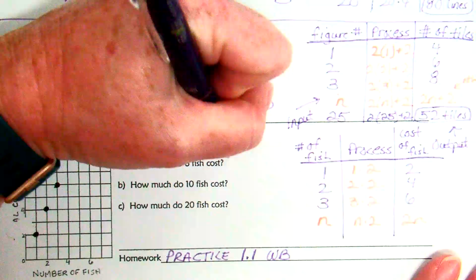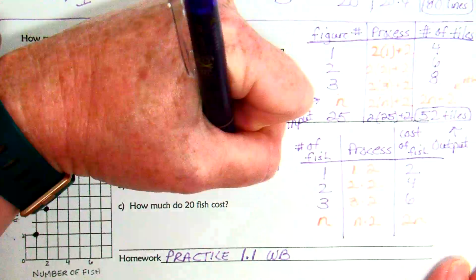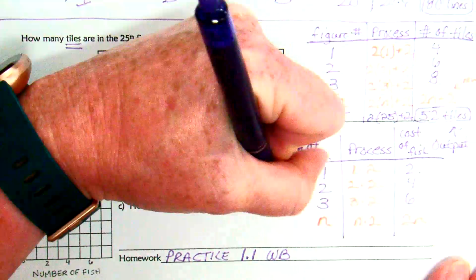How much do 6 fish cost? 12. 6 times 2 equals 12. How much do 10 fish cost? 20, because 10 times 2 equals 20. And how much do 20 fish cost? 40, because 20 times 2 is 40.